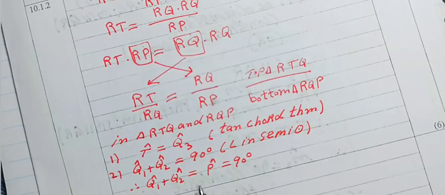So these are the reasons. Angle Q1 plus angle Q2 equal to 90 degrees, angle in the semicircle. Therefore, angle Q1 plus angle Q2 is equal to angle P, which is already given. The angle P is equal to 90 degrees. Both are equal to 90 degrees. So this is my second angle of the triangle. And obviously the last angle of the triangle is going to be the third angle of the triangle.